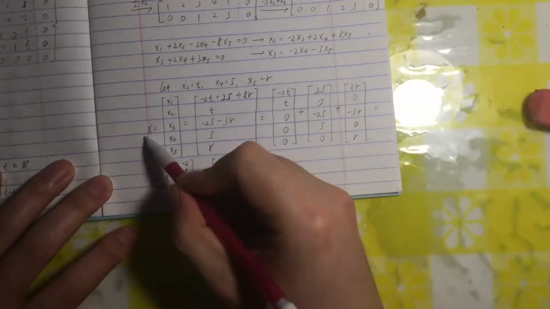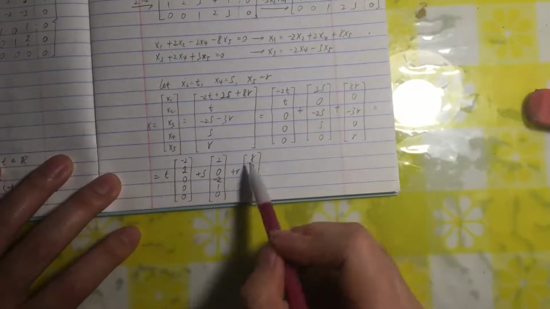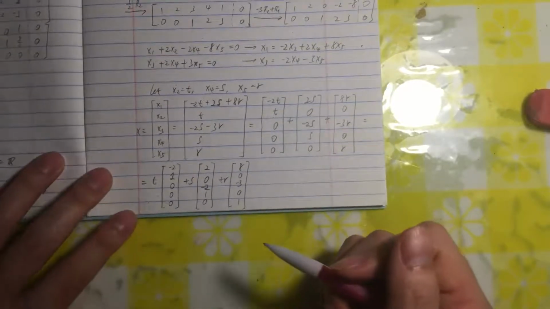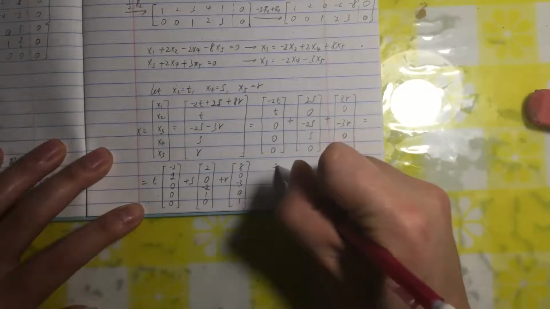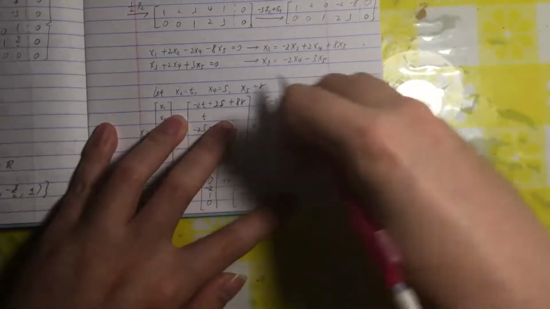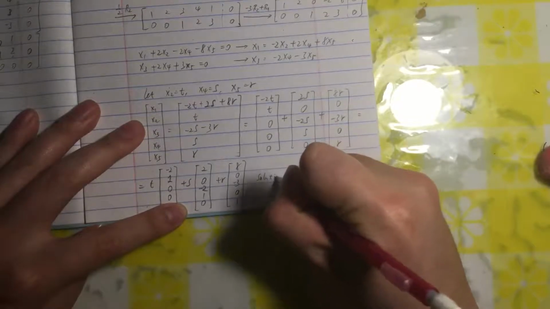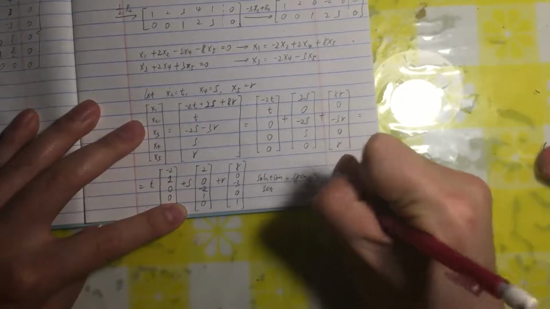So you can see that the solution x can be written as a linear combination of these three vectors. So the solution set is the span of these three vectors.